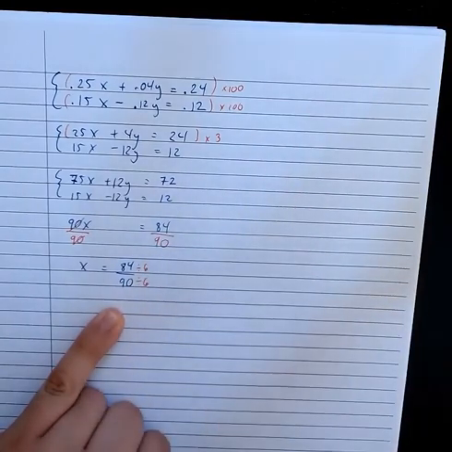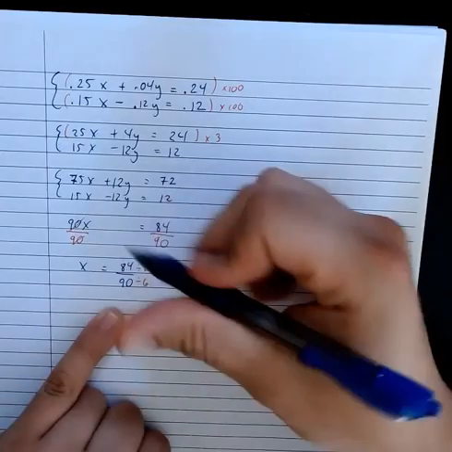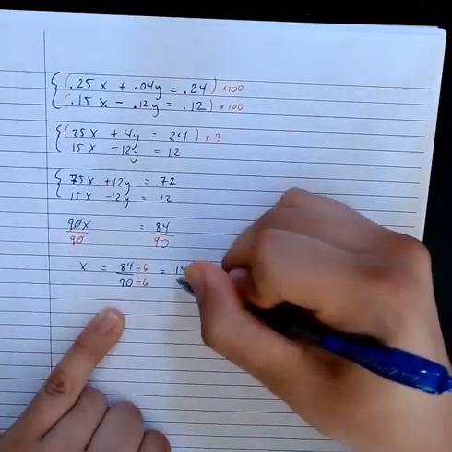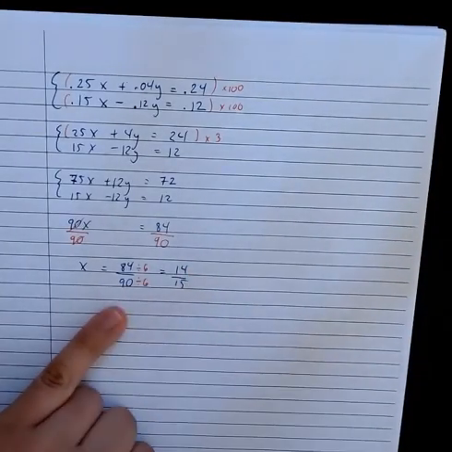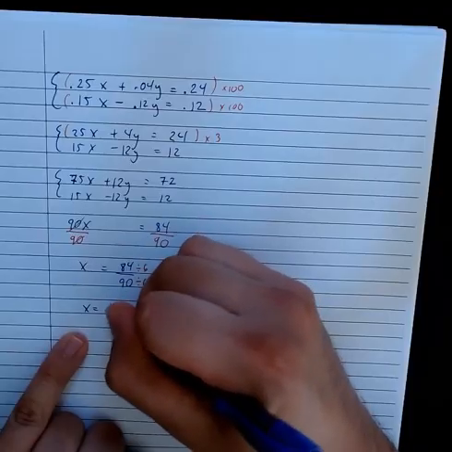That's the biggest number that goes into both. 84 divided by 6 is 14. And then 90 divided by 6 is 15. That'll be a lot easier to work with than this fraction with big numbers. So there we go. We find our x value. x is equal to 14 over 15.